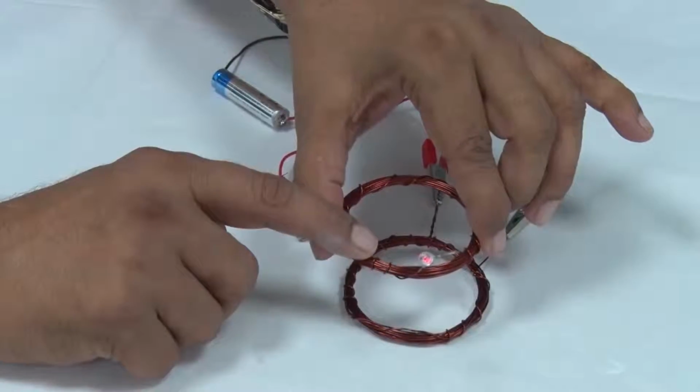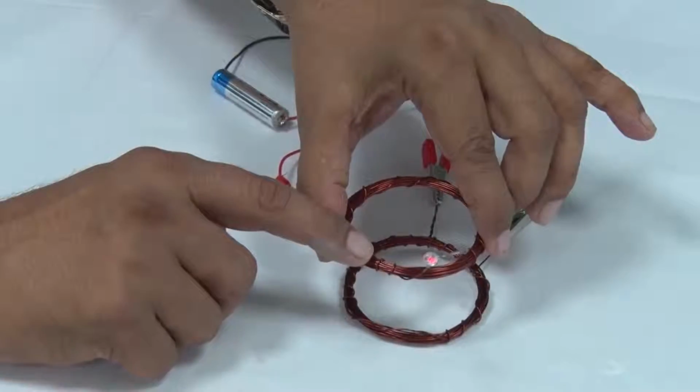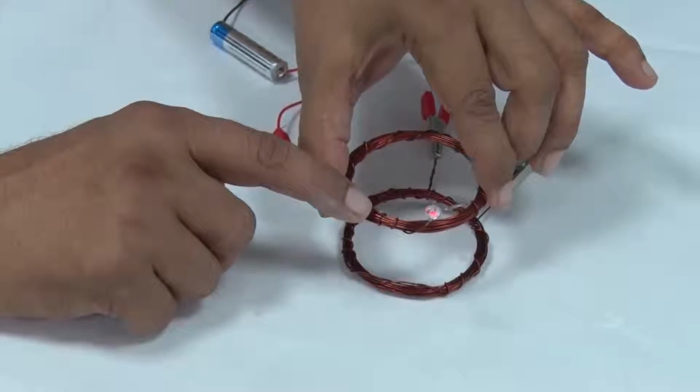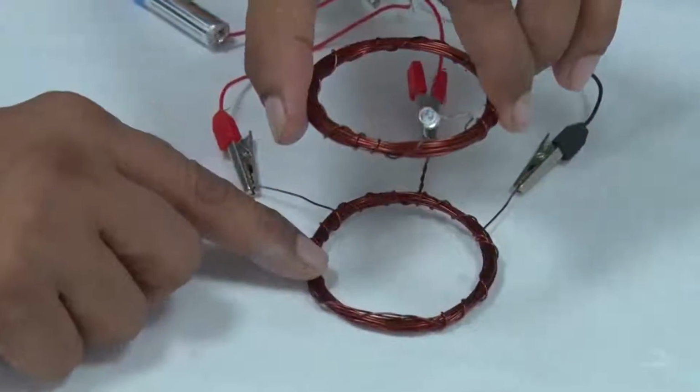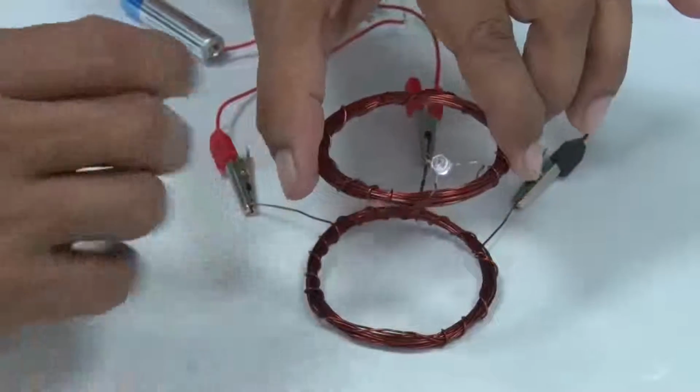You must be remembering that Faraday's law of induction experiment, where you pass a current in a coil, primary, secondary, transformer principle, mutual inductance, whatever you say.